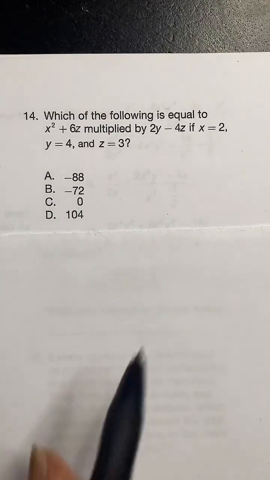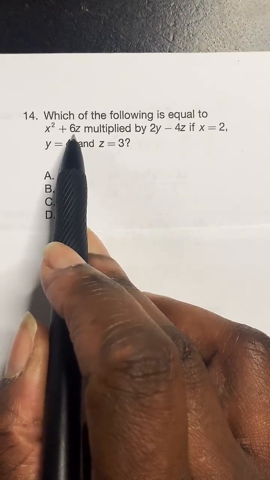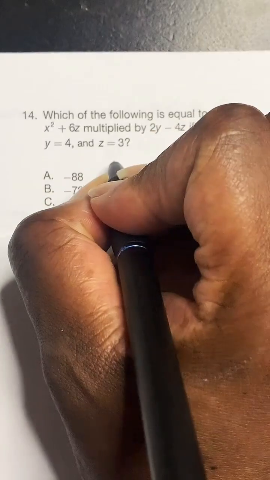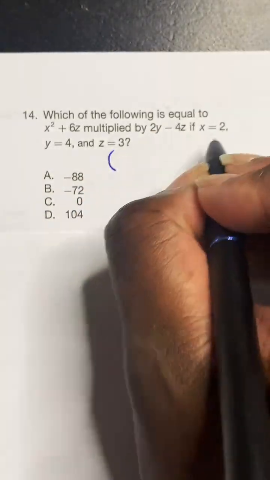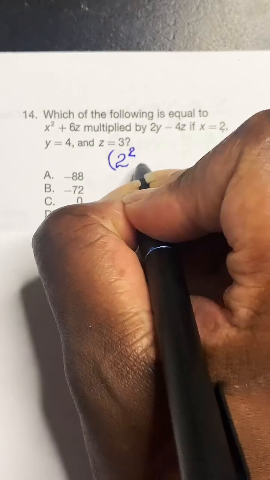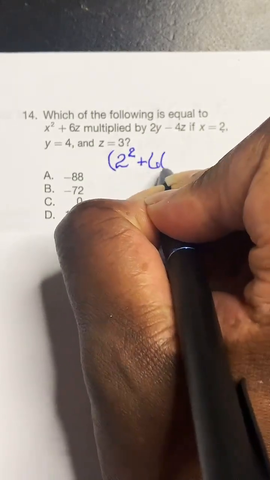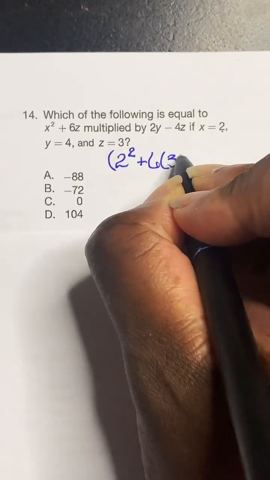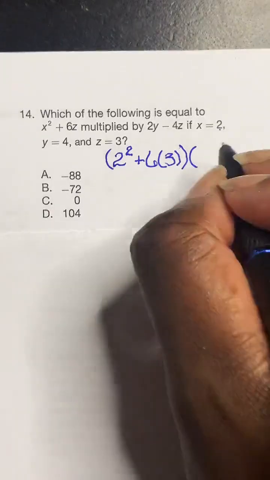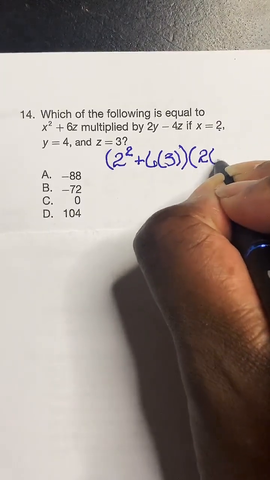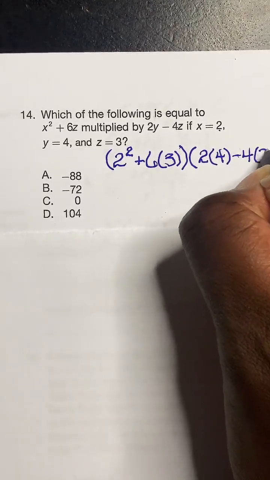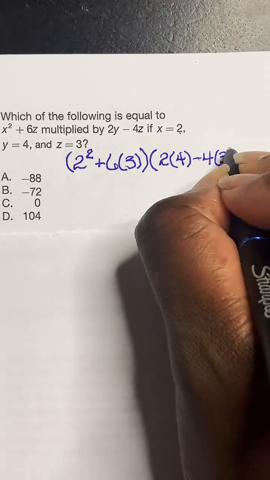All right, so let's take a gander. So all we're doing is we have this x squared plus 6z multiplied by that 2y minus 4z. So if we are doing our replacement, we're replacing the 2 for the x, so that gives me my 2 squared, plus 6 times my z, which is 3. And that is being multiplied by our 2y, so our y is 4, minus our 4z, which I'm going to slide this over a little bit, which is 3.